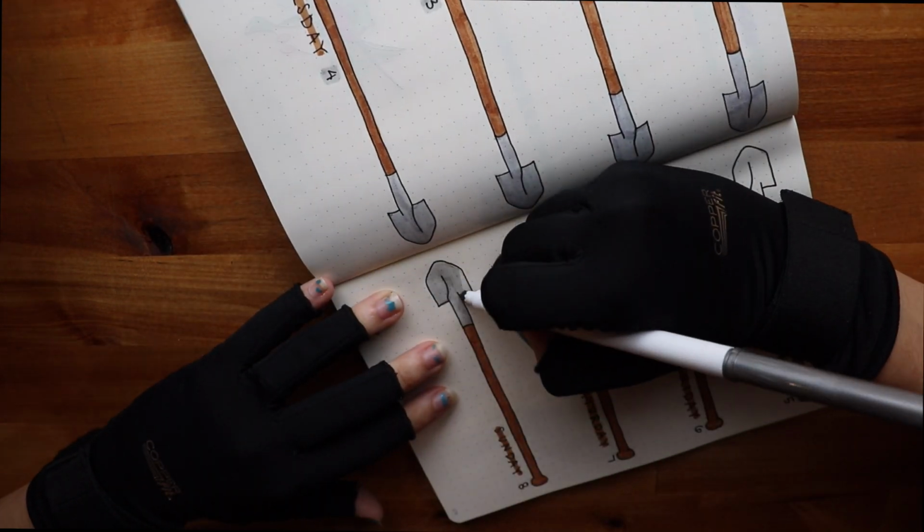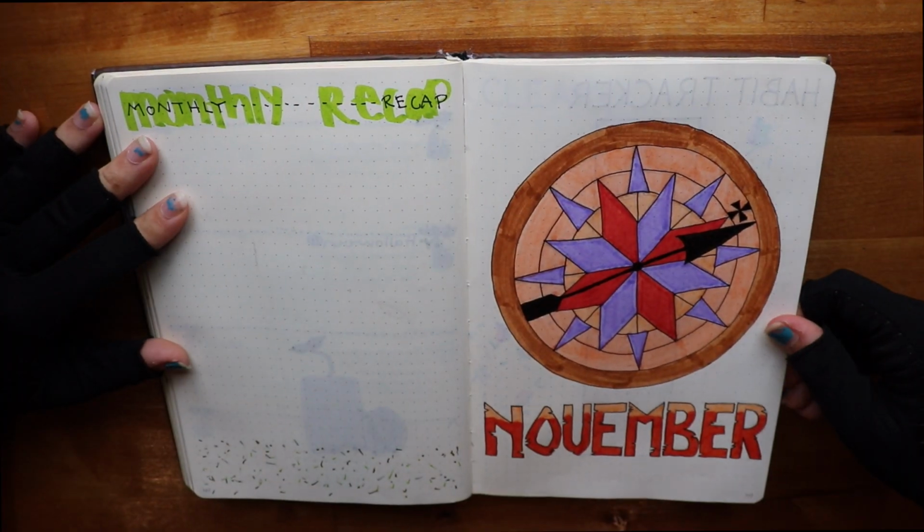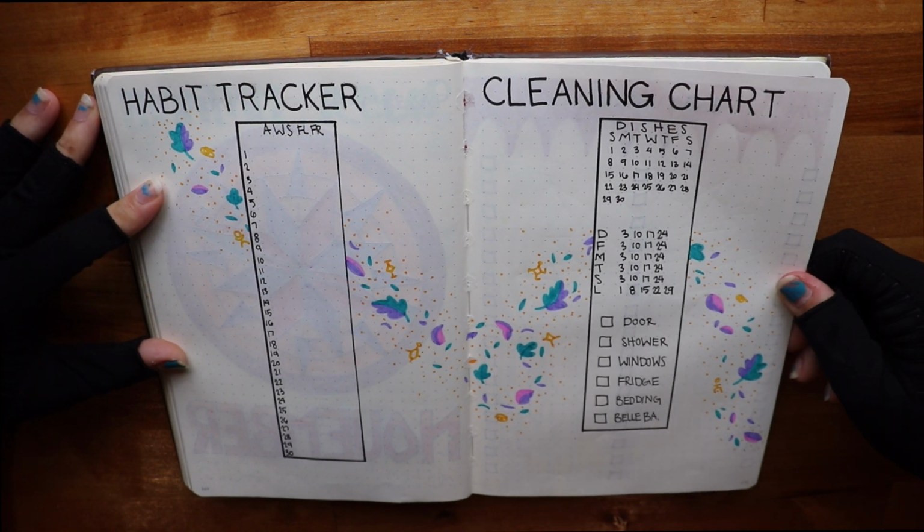And yeah, like I said, it's pretty simple, but I'm pleased with the overall effect, and I didn't have much room to work with all the lists and stuff that I needed, so considering, I think it all ended up looking pretty good. So, here is my final flip through.